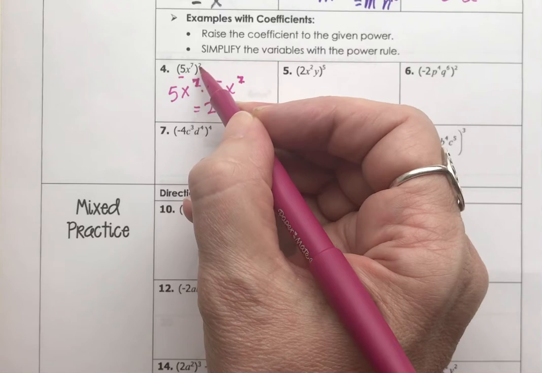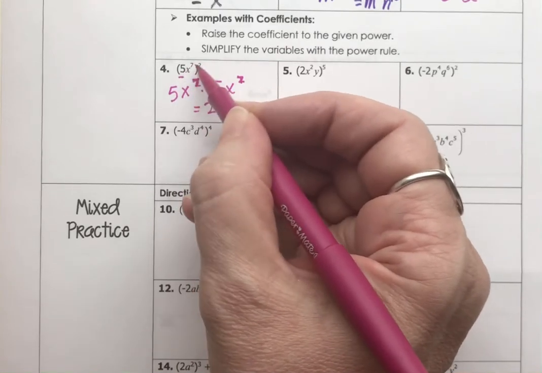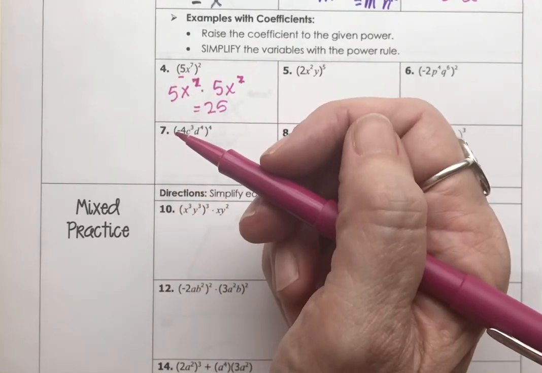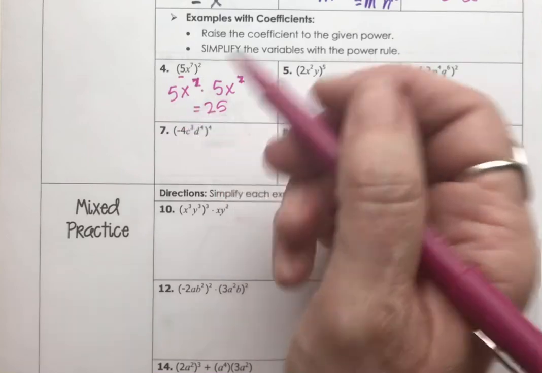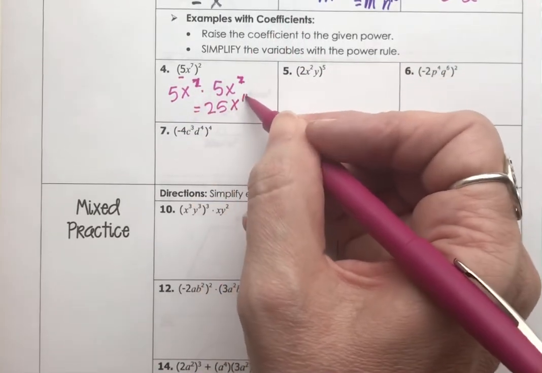So we're still squaring the coefficients. And then we can multiply the 7 times 2. Don't do 2 times 5 and don't do 5 plus 5. Okay, we're squaring that coefficient. Big difference. Okay, so x to the 7th would be x to the 14th.